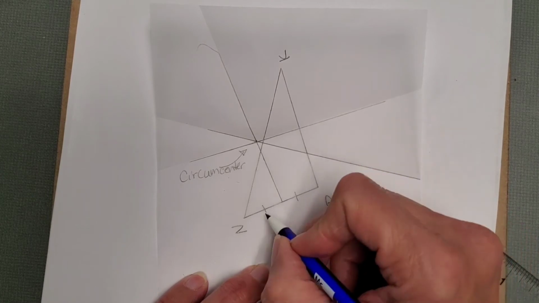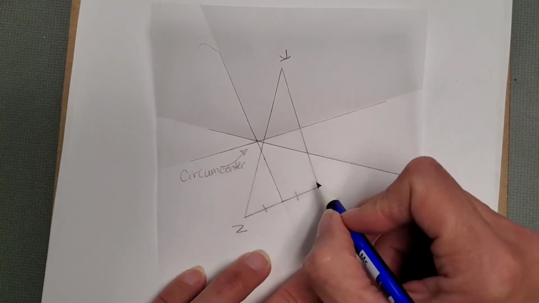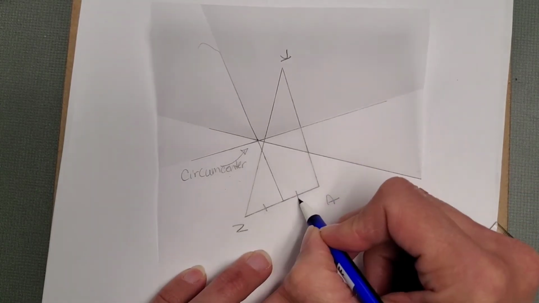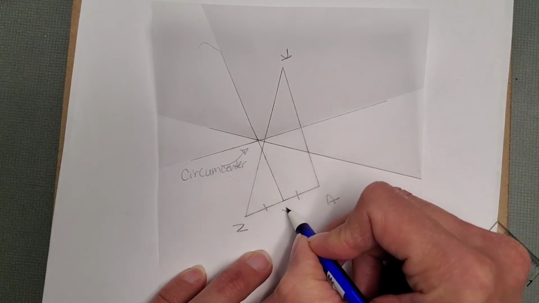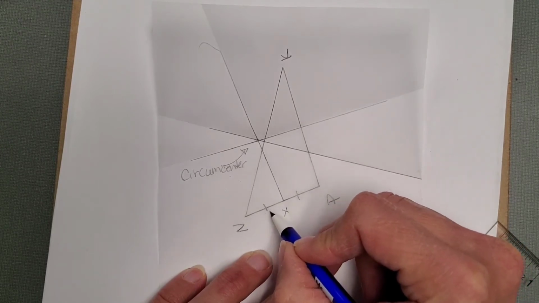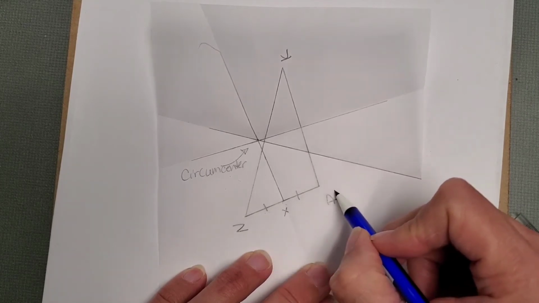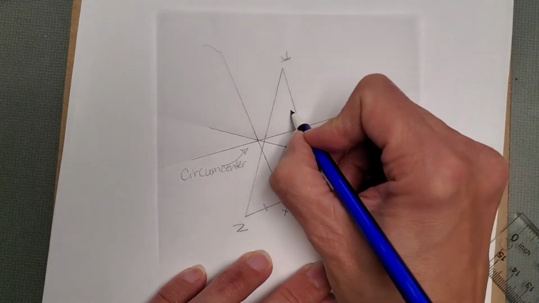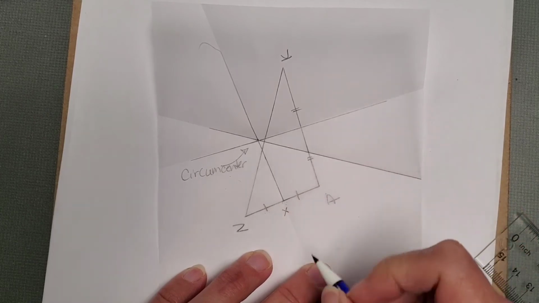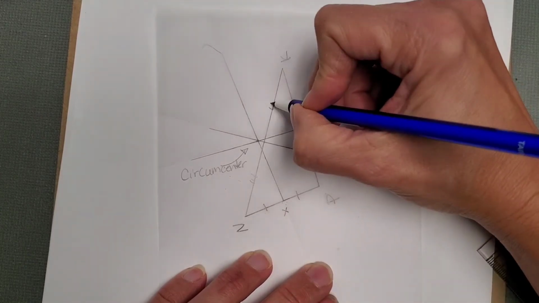So if I am going to label these sides correctly, I would say those little marks show that this, I'm going to call this X. NX, I'm sorry, that's not a Z, that's an N. NX and XA are the same, and then these two would be the same. So I'm going to do two little marks, and then these two would be the same.